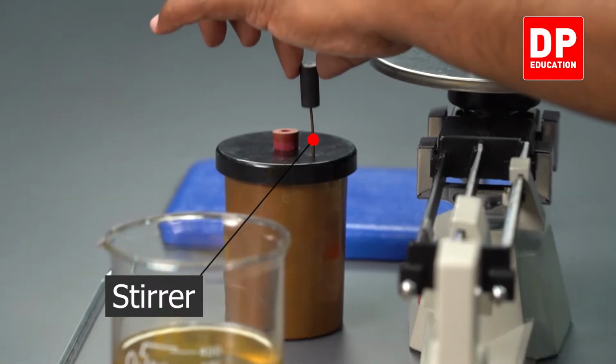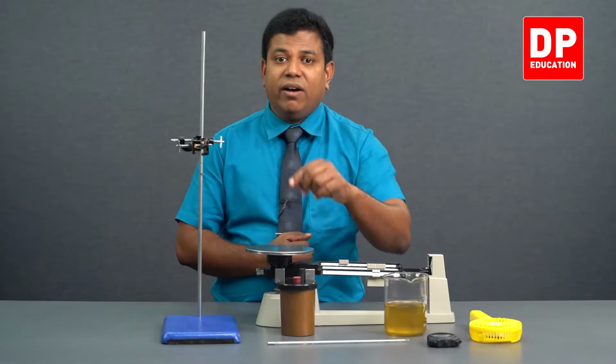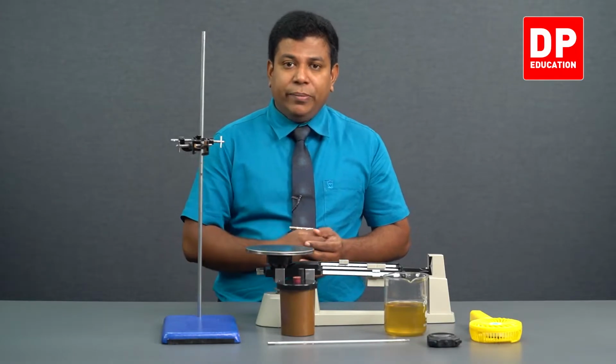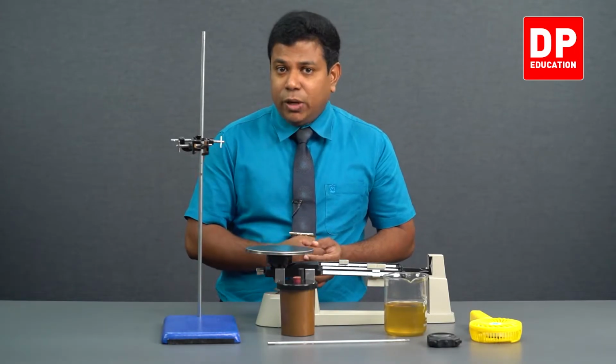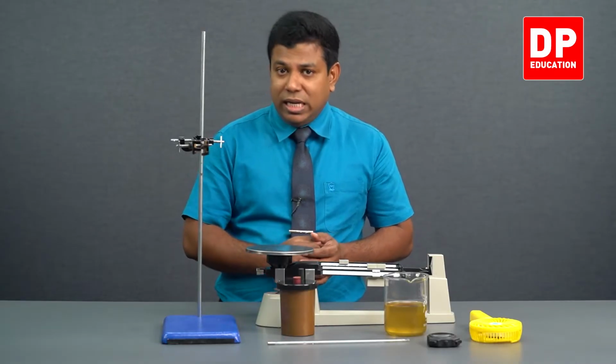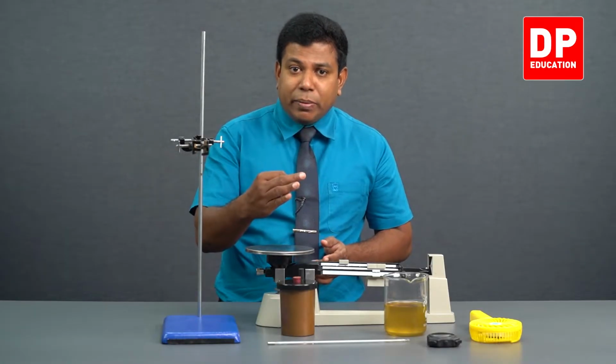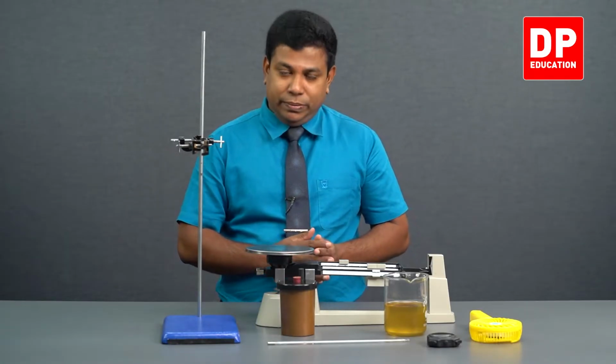We need a stirrer. Same stirrer we used earlier for drawing the cooling curve of water. We have to keep stirring the liquid so that the temperature is maintained the same throughout the liquid. Then only the temperature we measure is the same temperature everywhere within the liquid.